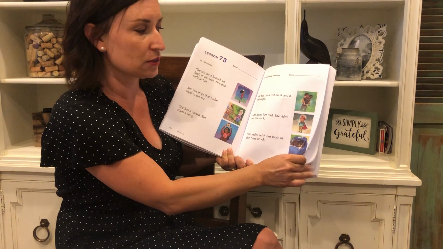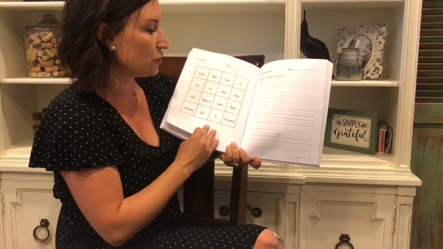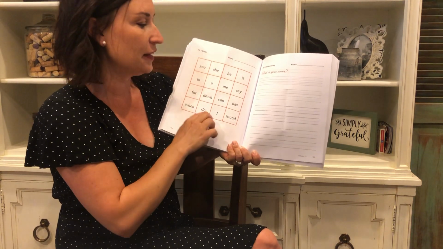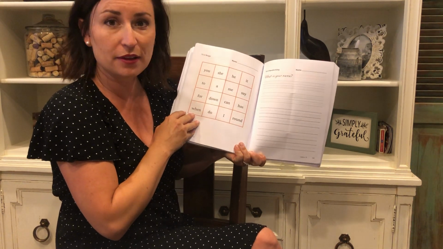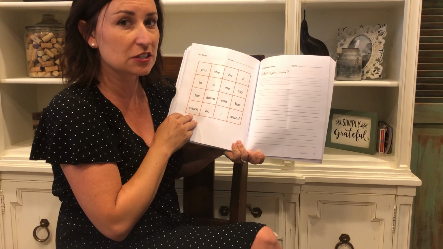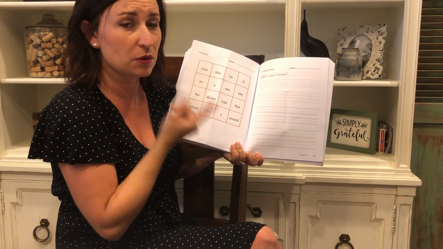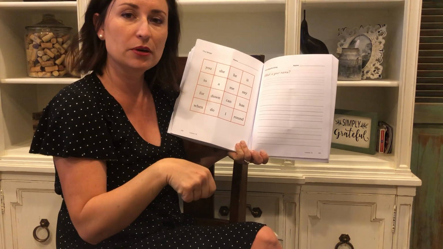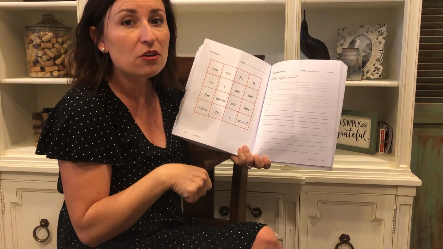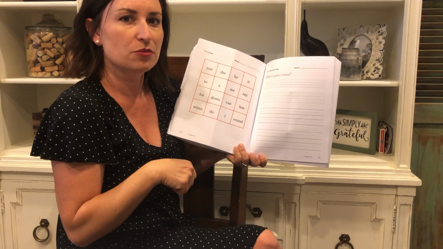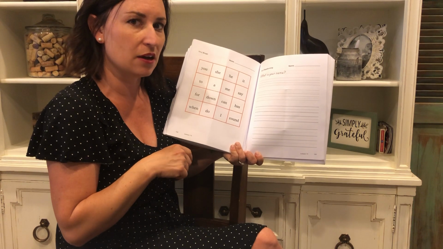The next page is a bingo game that you can play with your mom and dad or brother and sister, and really you're just looking for the word that you hear, and you can put like a Cheerio on it or a goldfish, whatever you have around the house to play bingo.